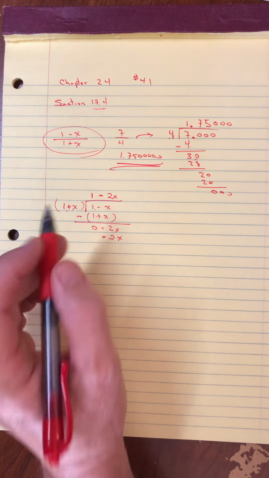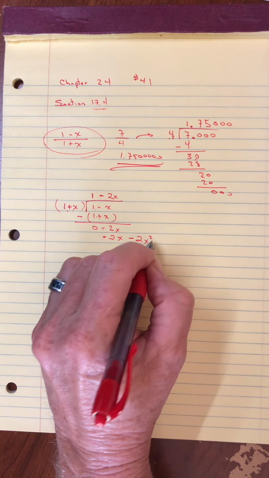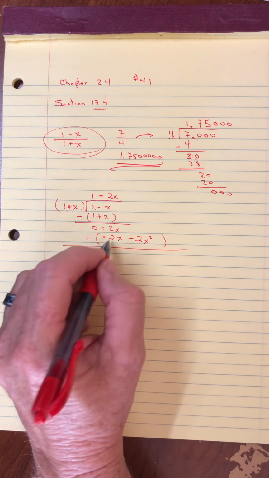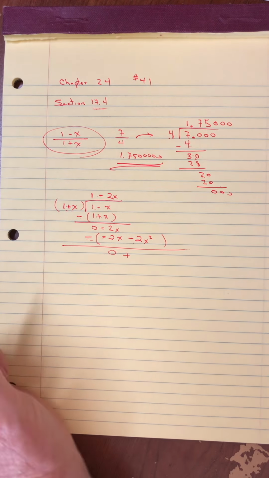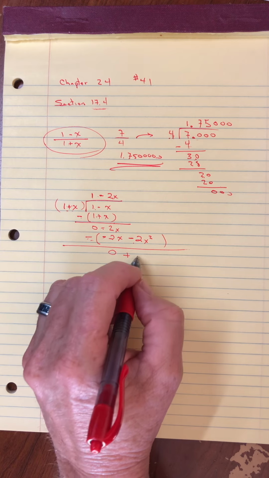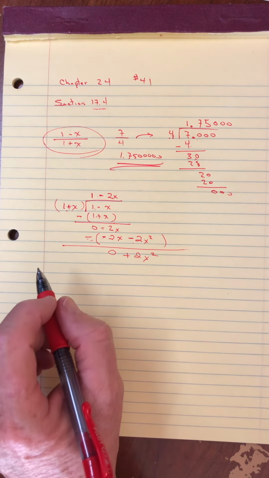And then right here would be a minus 2x squared. So when you subtract it, this cancels. That negative and that negative now make a positive, and you would now have a 2x squared.